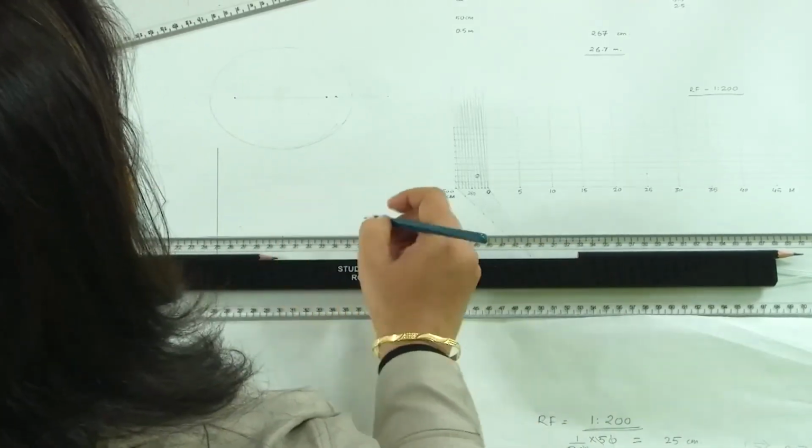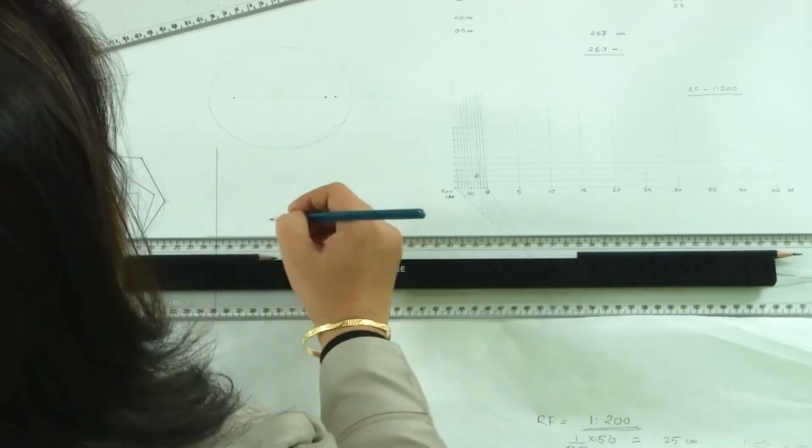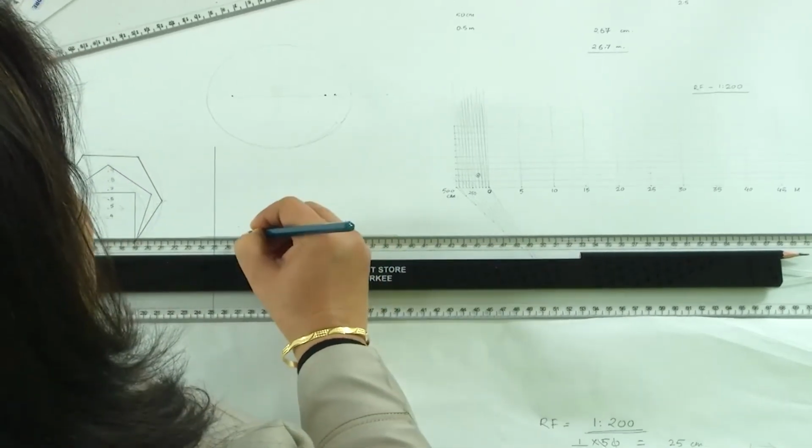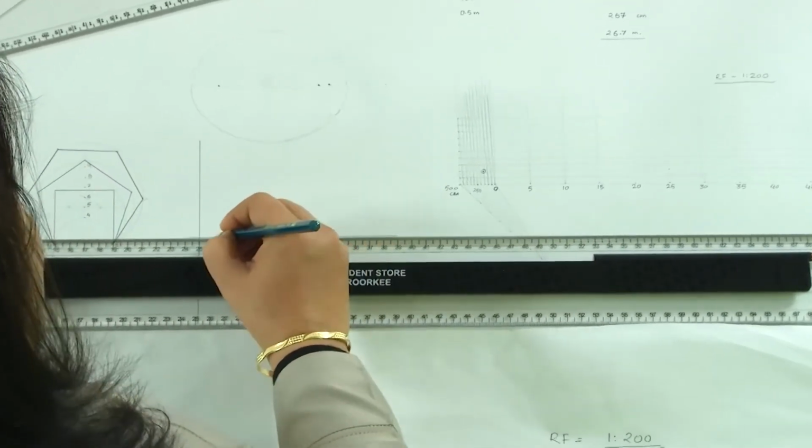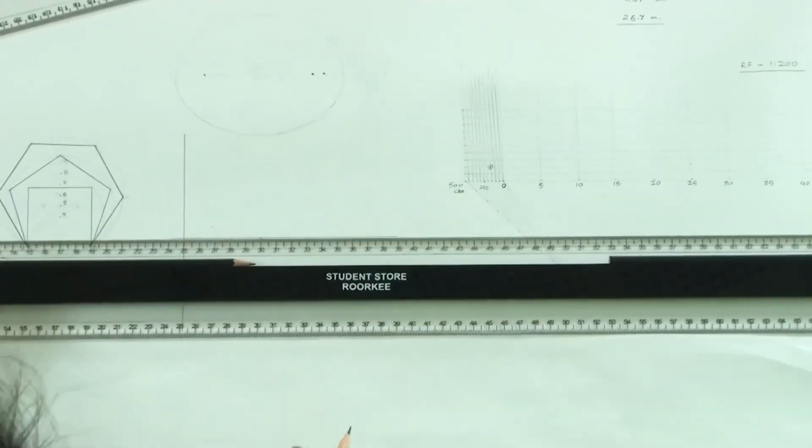So, what we would do, we would divide this line into 5 equal parts. I am dividing this line here, it is only 5 centimeters, so it is easy for us to divide. But if it was some odd number, say 7 centimeters, and the eccentricity was given as 2:3, we would still divide it into 5 equal parts.